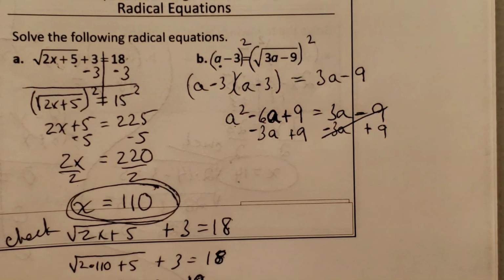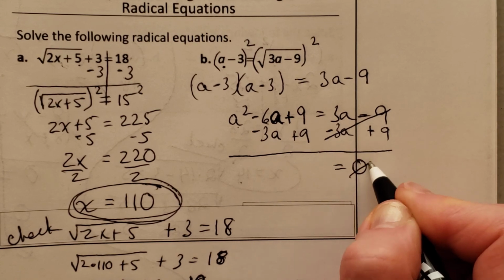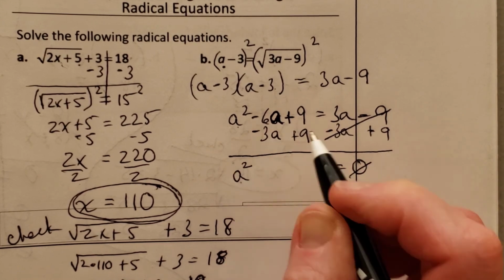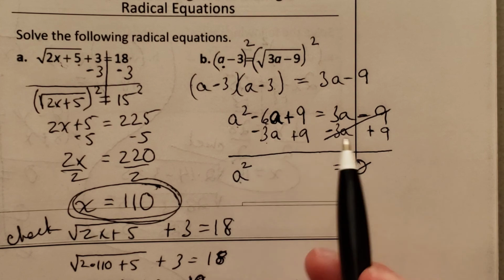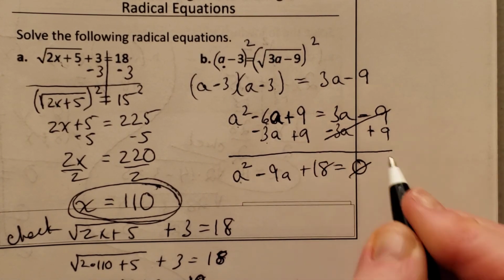All of this would cancel. I would get 0 on the right side of the equal sign. Over here I have a squared. Negative 6a minus 3a is negative 9a, and 9 plus 9 is 18.